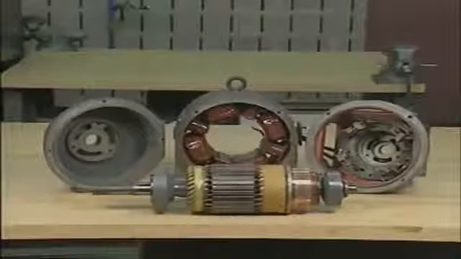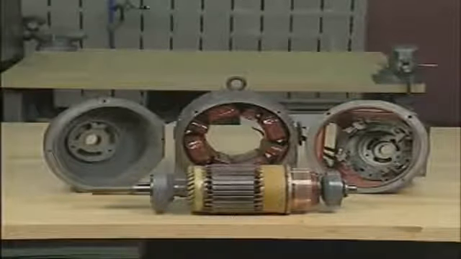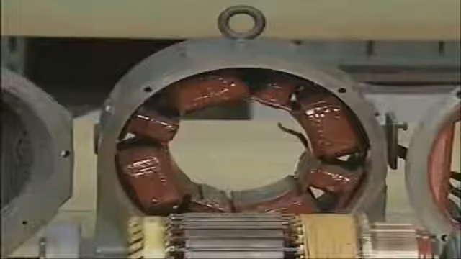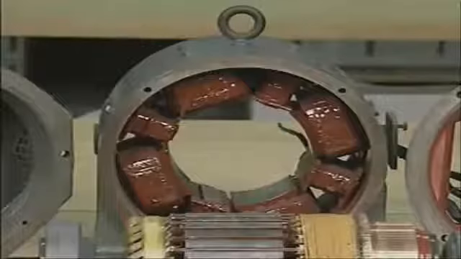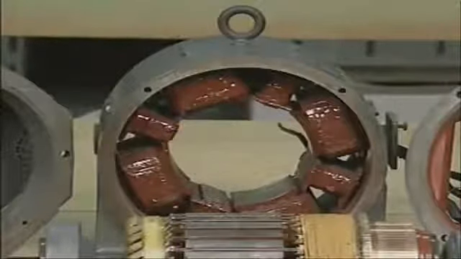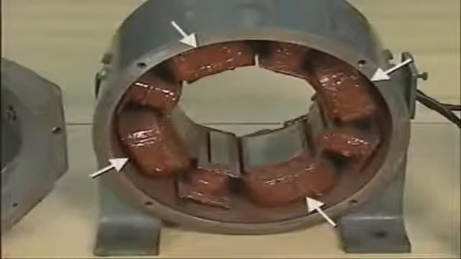This is a typical DC motor that has been disassembled so that its parts can be identified. The first part we'll look at is the motor's frame, which is also called the yoke. The frame supports all of the other motor parts and is the part generally used to mount the motor on its foundation.